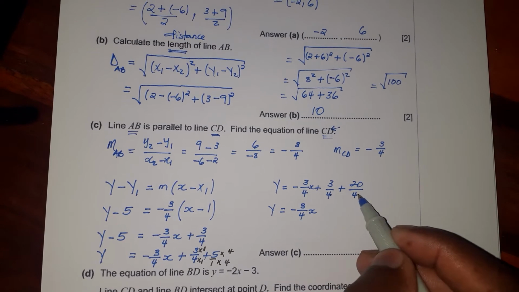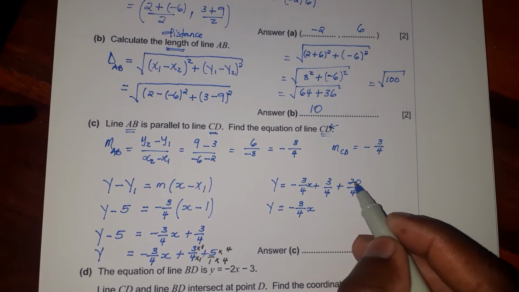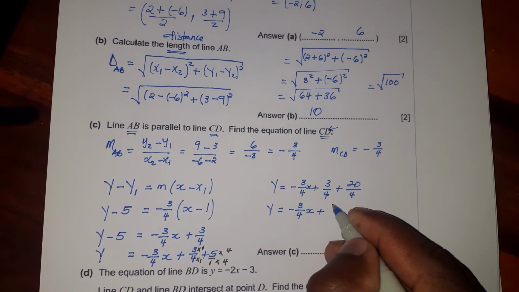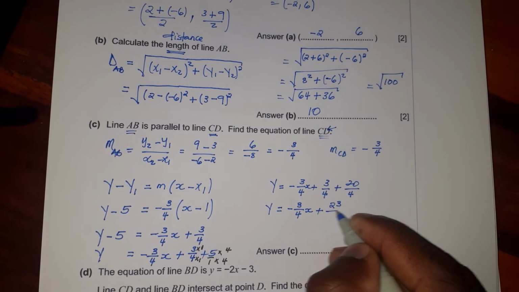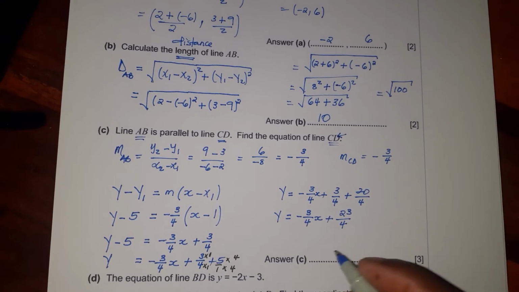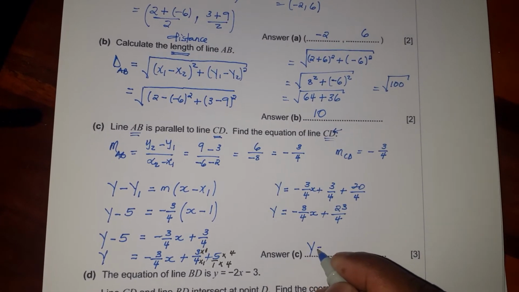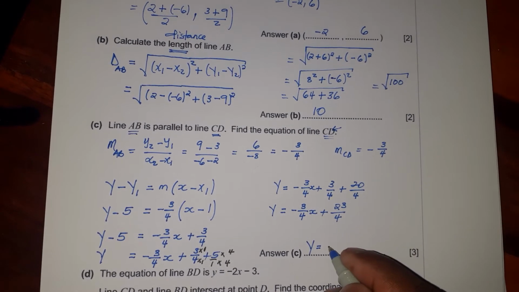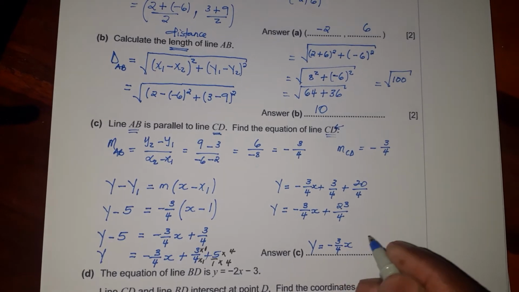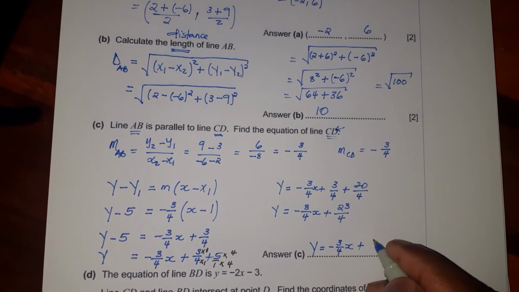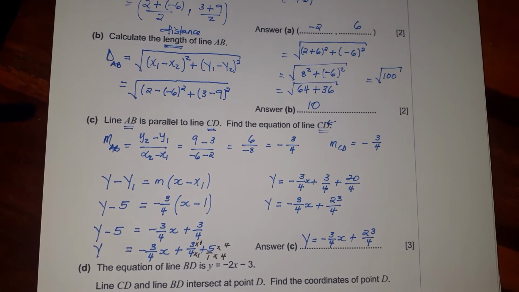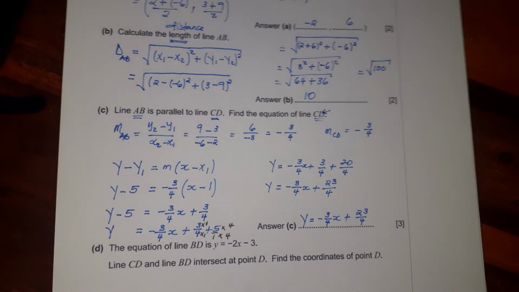Now that the denominators are the same, we only need to add the numerators. 3 plus 20, we get 23 over 4. This is the equation. Now we write it here where we have the space for the answer. Y equals negative 3 over 4x plus 23 over 4. That is the equation for line CD.